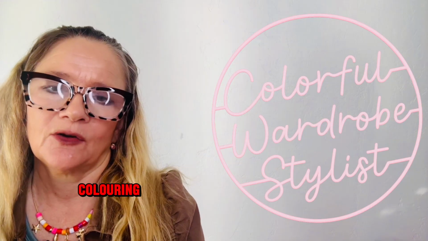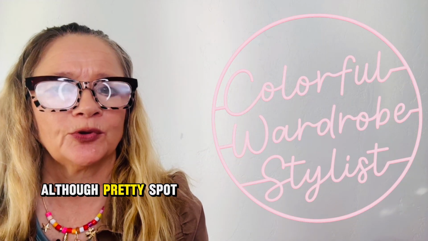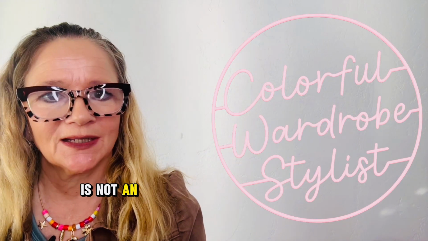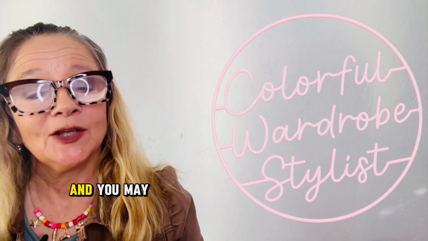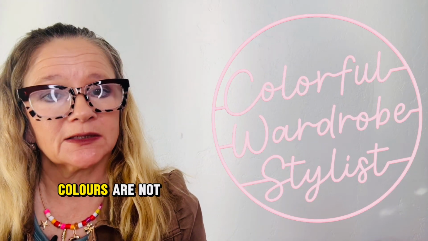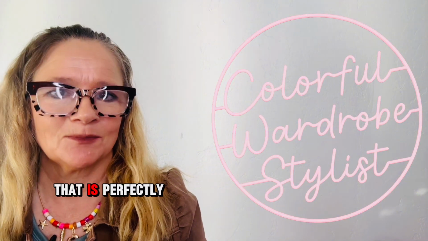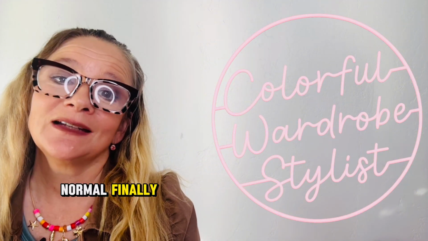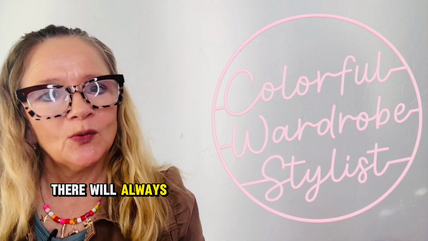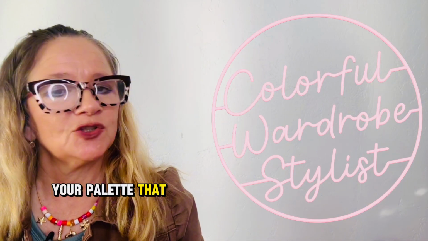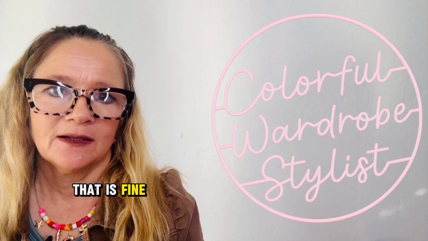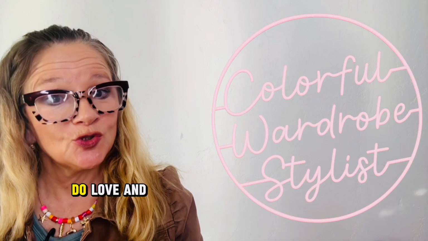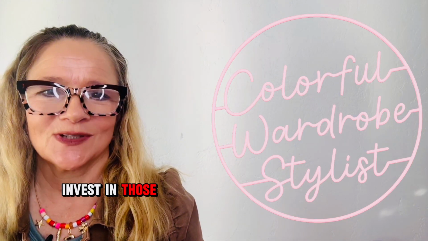Everyone has unique colouring, and colour analysis, although pretty spot on, is not an exact science. There is crossover in some of the palettes, and you may feel that some colours are not quite right. That is perfectly normal. Finally, number 3, there will always be colours in your palette that you don't like or you wouldn't feel comfortable wearing. That is fine. Just choose the colours that you do love and invest in those.